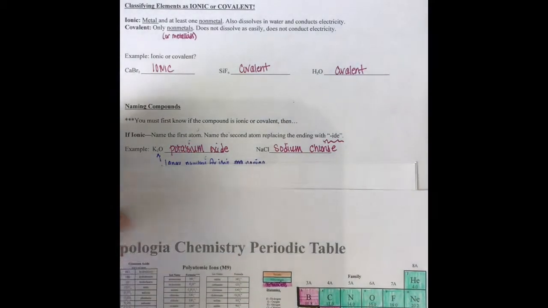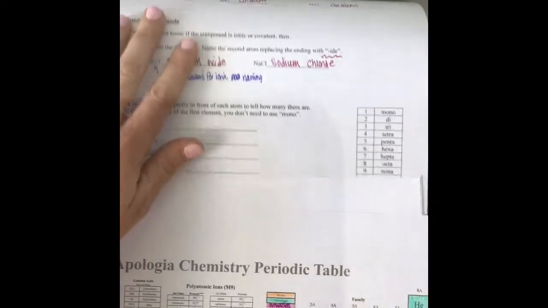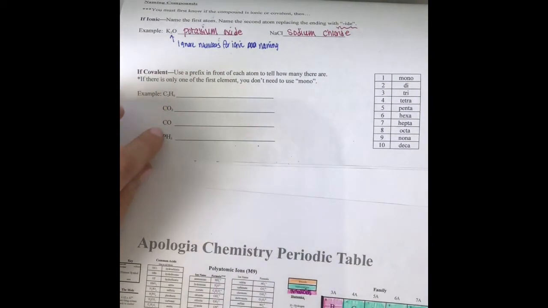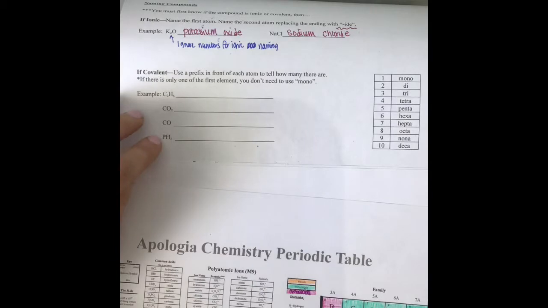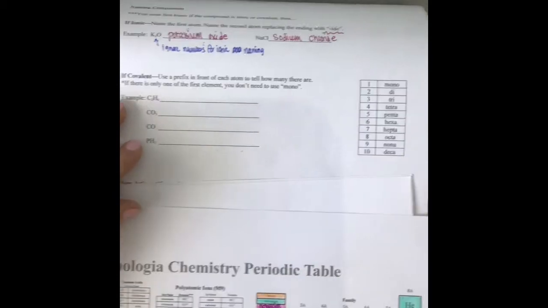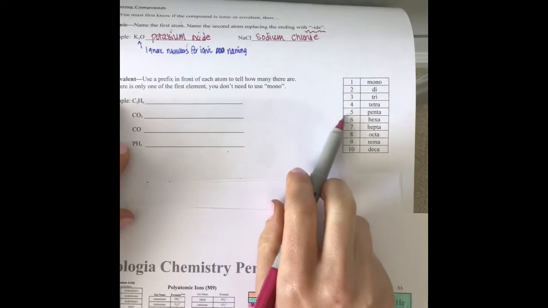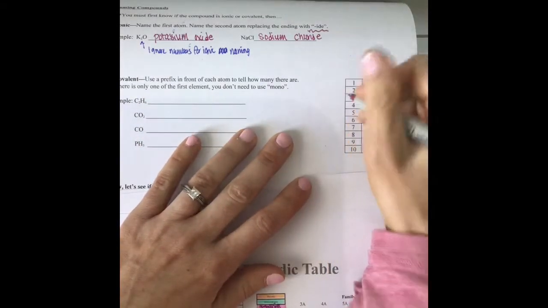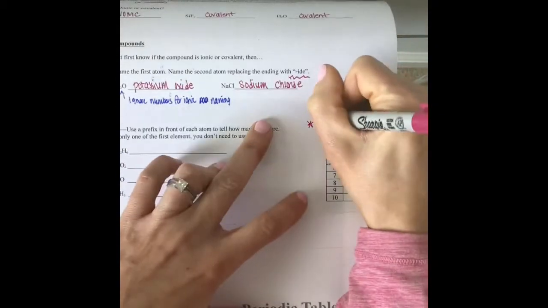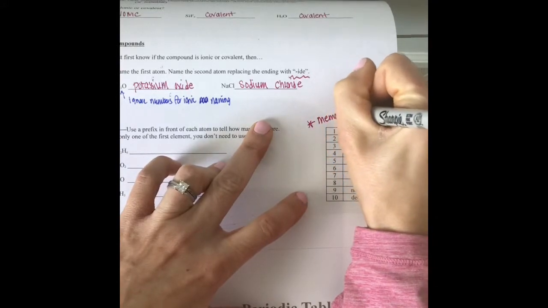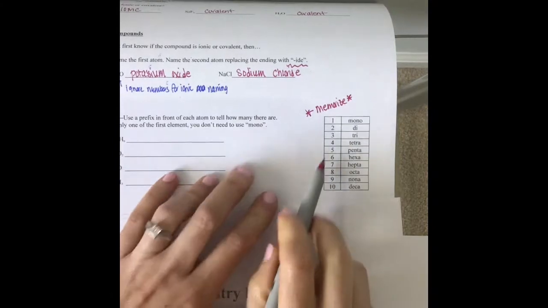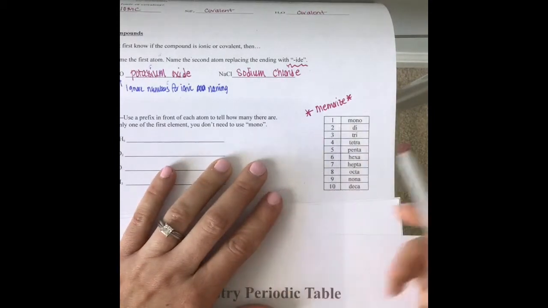Let's move on to covalent. If you know something is covalent, like these that have only nonmetals, you're going to use prefixes to tell how many there are. Okay, these prefixes you need to memorize. Memorizing something else, oh no. But actually, if you look through them, they're pretty simple.